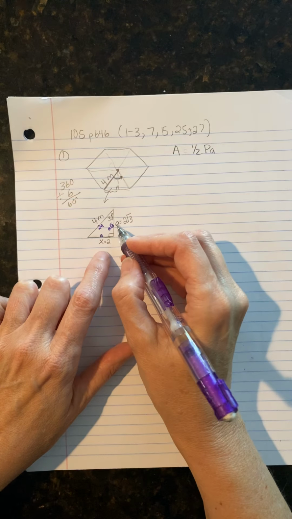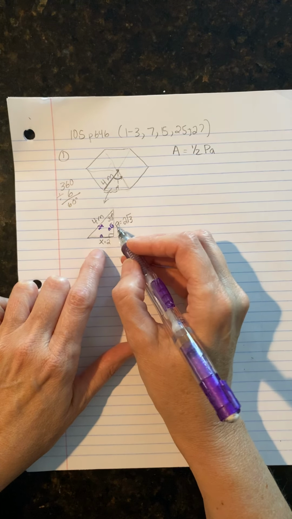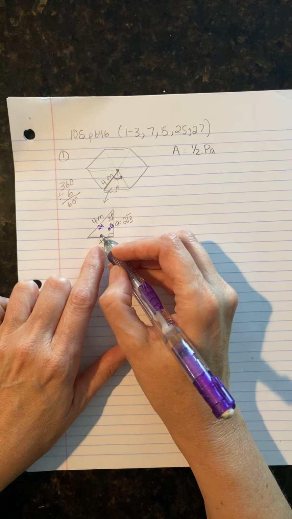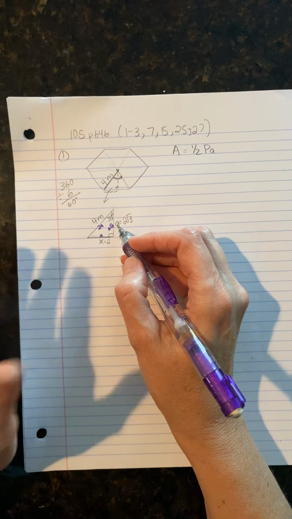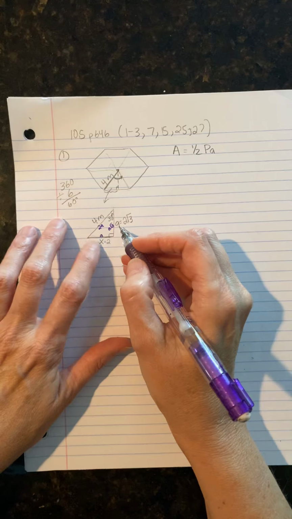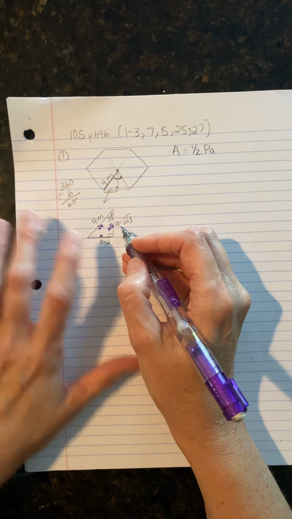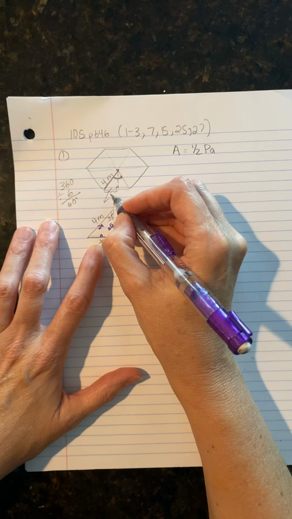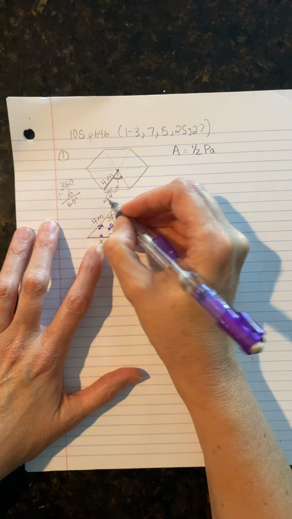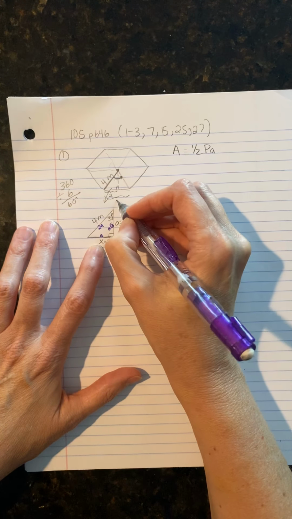I used A for apothem, but it might be better to pick a different variable because you might get it confused with these A's. So maybe I should have called the apothem Y just to not get it confused with these. Anyway, I've got all the information I need now. See, this little half side right here is 2. That's this. So the whole side is 4.